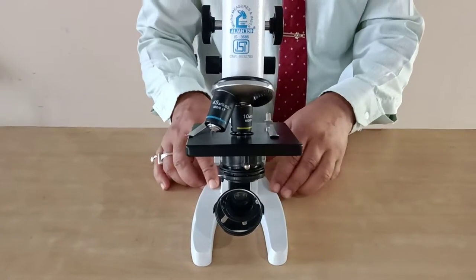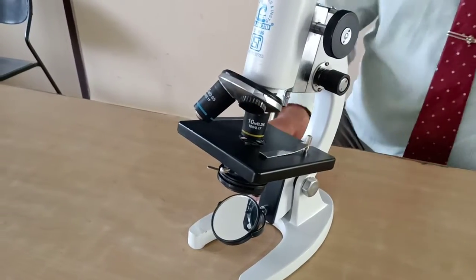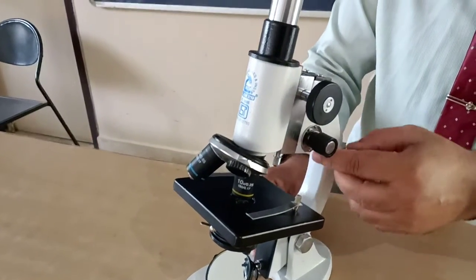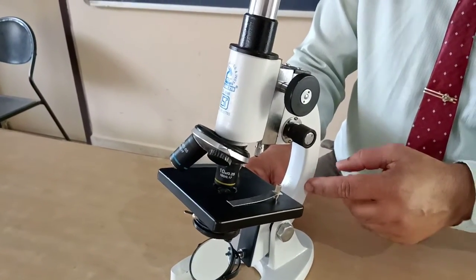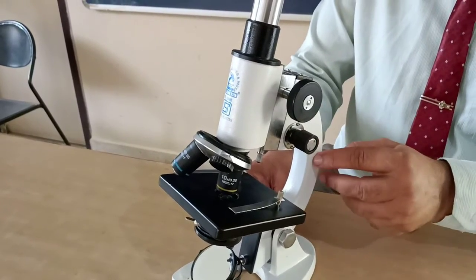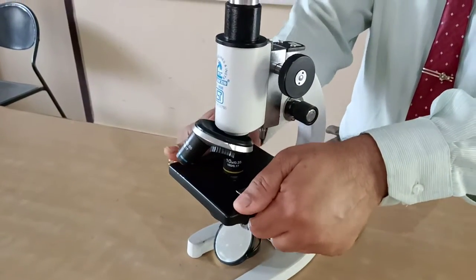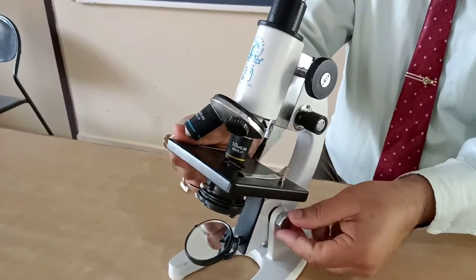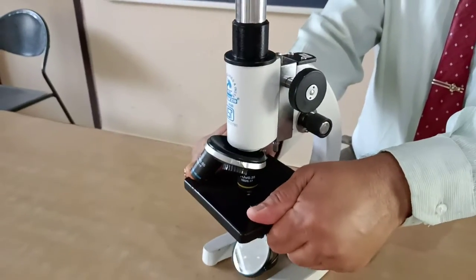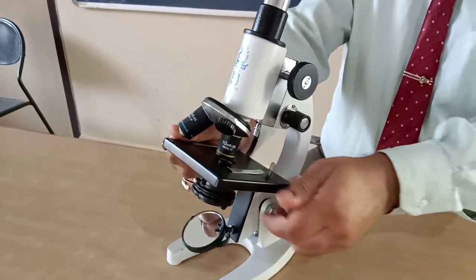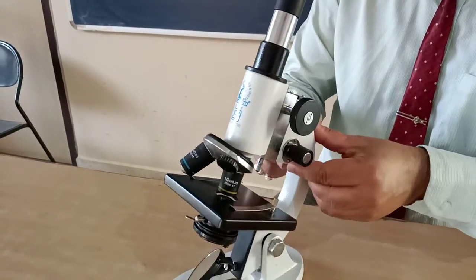Okay. Now this part is called arm. This is the arm of the microscope, the C-shaped arm of the microscope. So this is also movable or adjustable. We can adjust this like this. We can bend it or we can move it up from this point. From this point it can be moved up or down as per the requirement. So this is the arm. Foot and arm, two parts we have discussed.